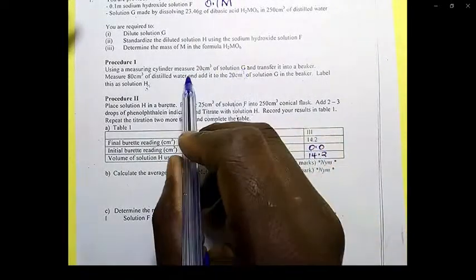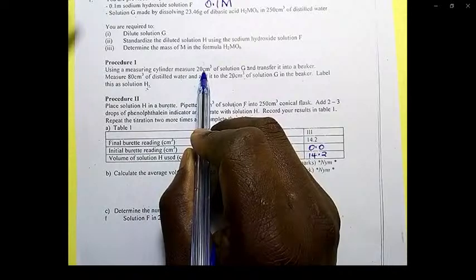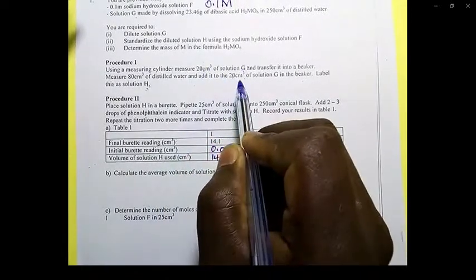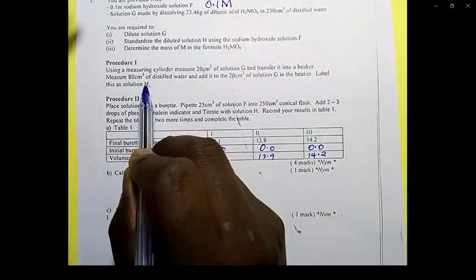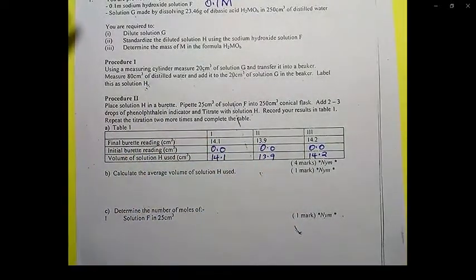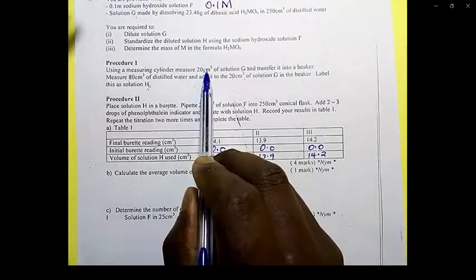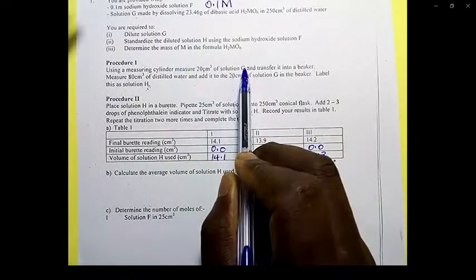But the number of moles in 20 centimeters cube of the original solution G will be equal to the number of moles in 100 centimeters cube of solution H. Note that. Let me repeat that once again, maybe you didn't get it. 20 centimeters cube of solution G has a given number of moles.